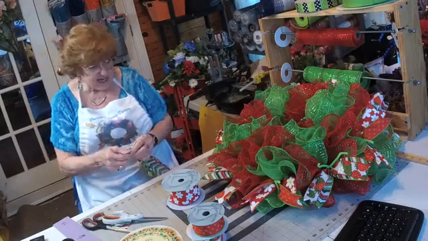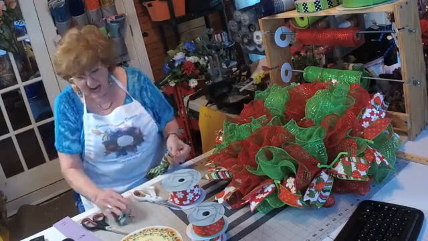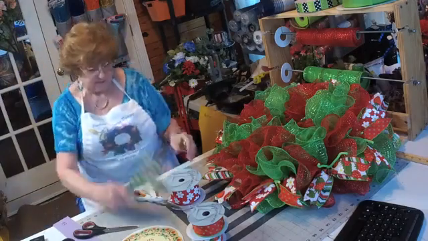Oh, you know, I need to get that in the narrow. I have it in other colors in the narrow. I love it in the black. I have it in the black in the narrow.